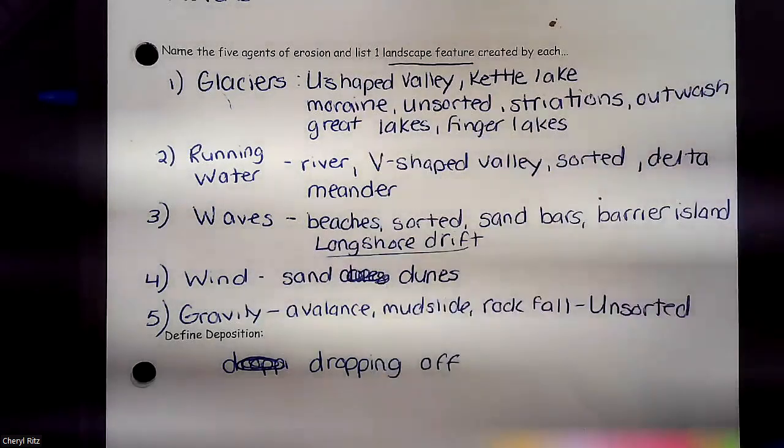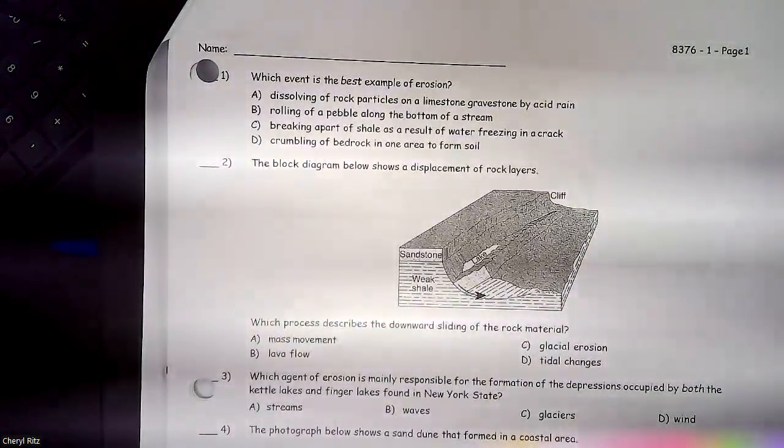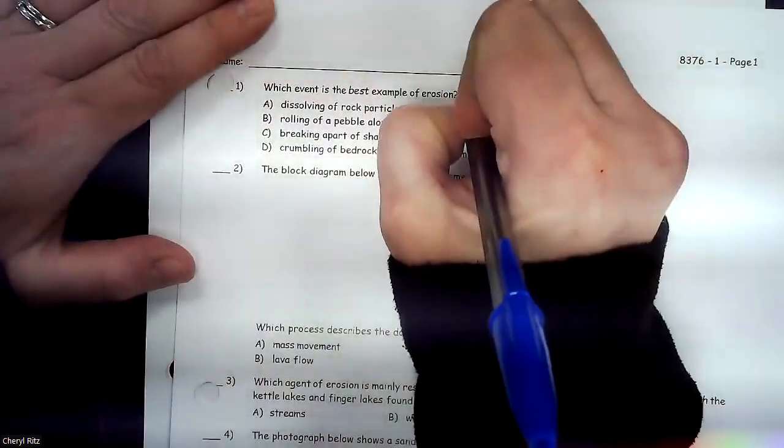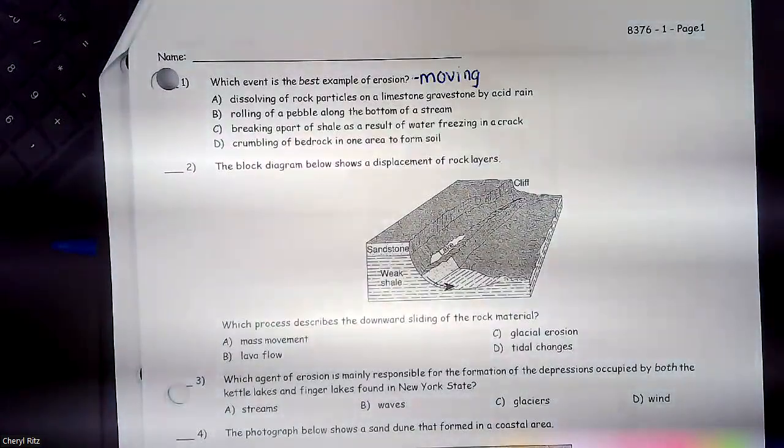So speaking of the questions, that's where I want to start right now. You guys didn't do those together, right? We did. Okay. So let's start with question 1. It says, which event is the best example of erosion? Quick review. What's erosion? Moving. So it's really asking which one of these is an example of moving sediment.